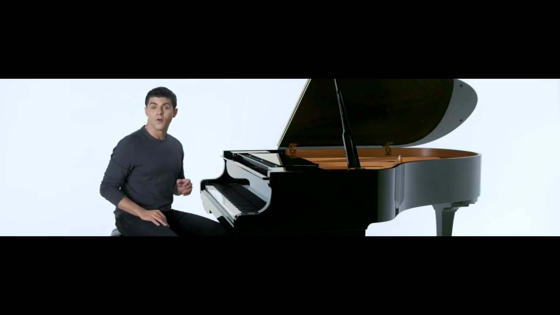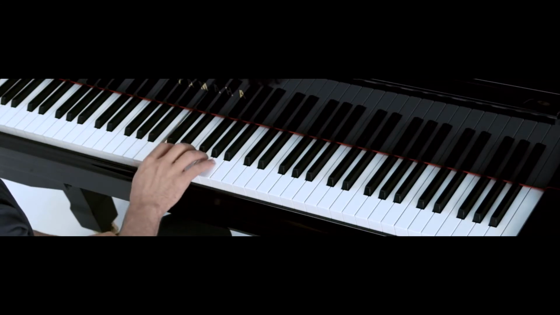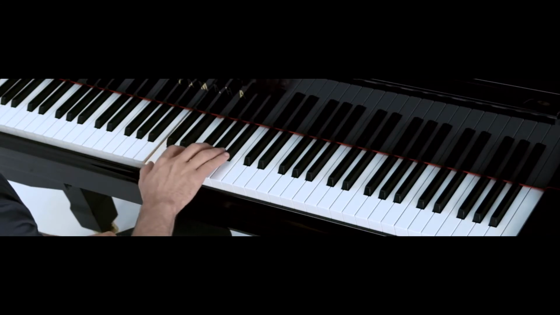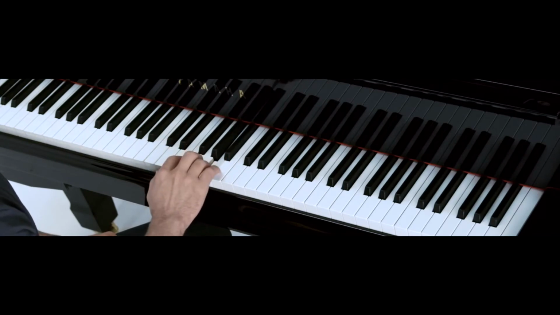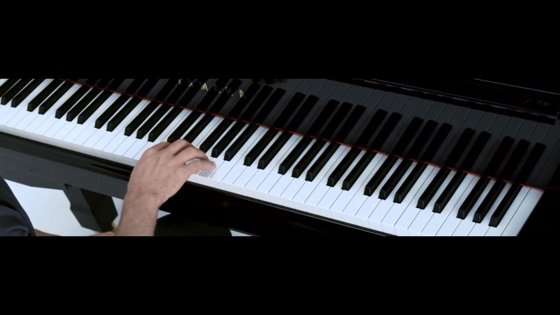Now play the entire four-measure group. 1, 2, 3. One more time. 1, 2, 3.